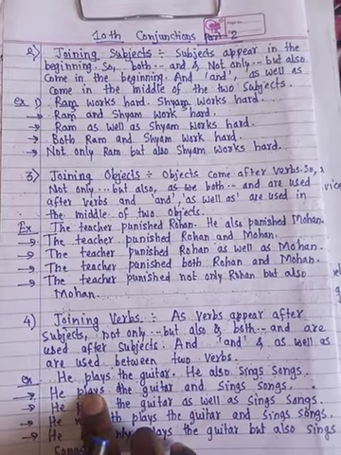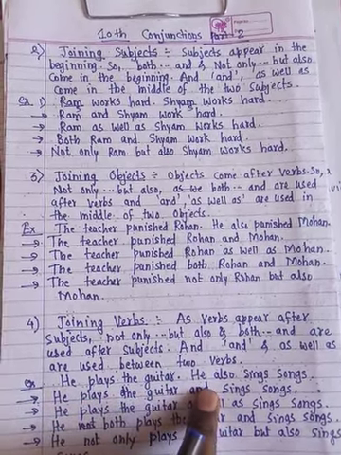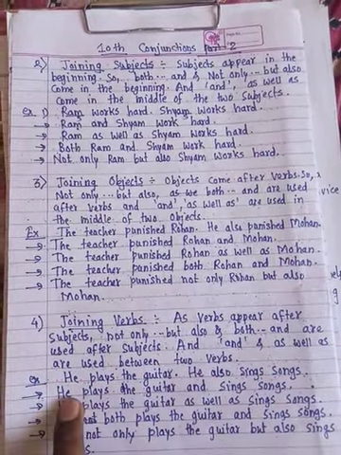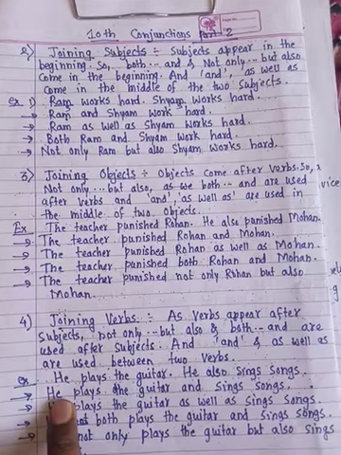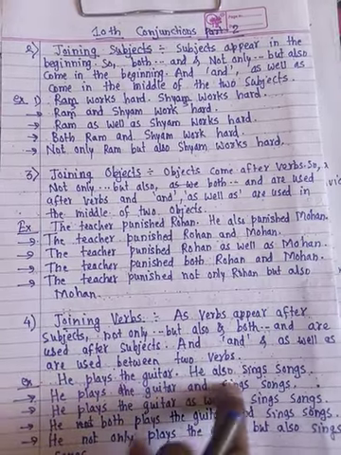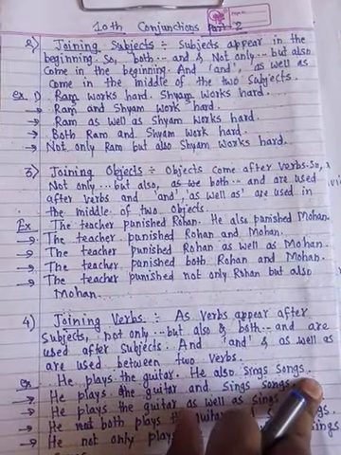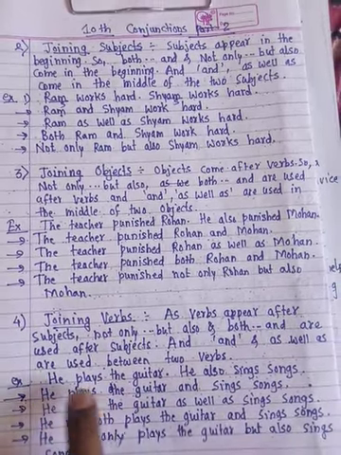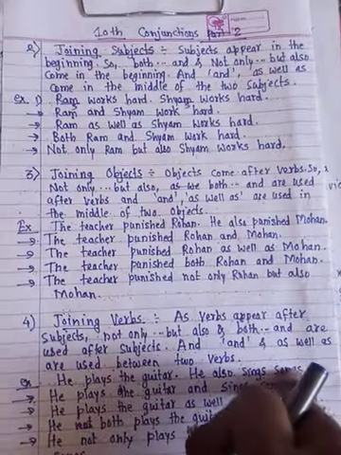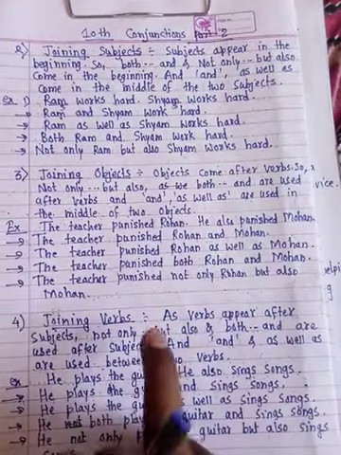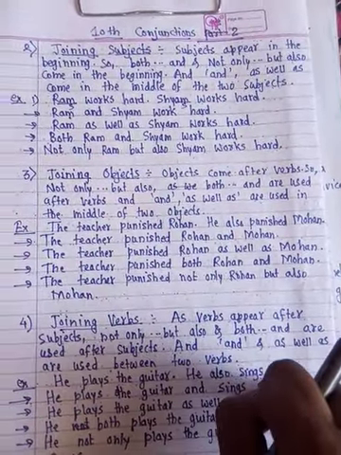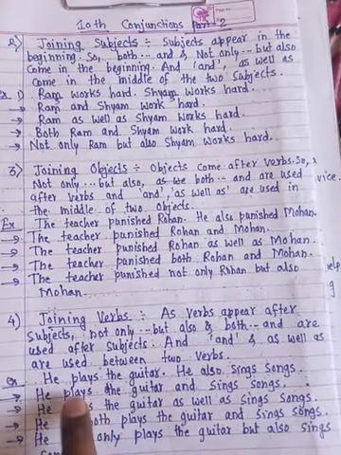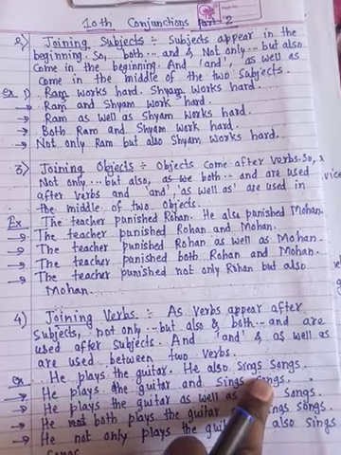So he plays the guitar and sings songs. No need to repeat the subject because that common part is taken in the beginning. Remember students, here you cannot use and after plays. He plays and sings songs, like this, is completely wrong because objects are different here. So you have to carry on with the objects along with verbs. So he plays the guitar and sings songs.